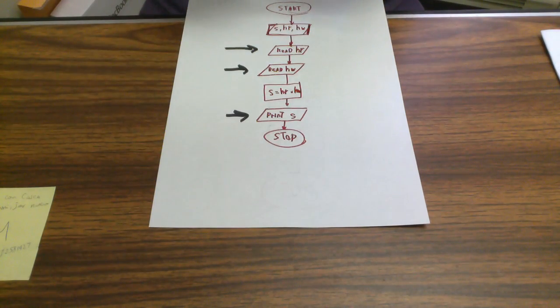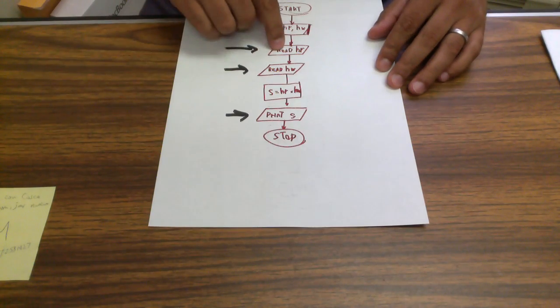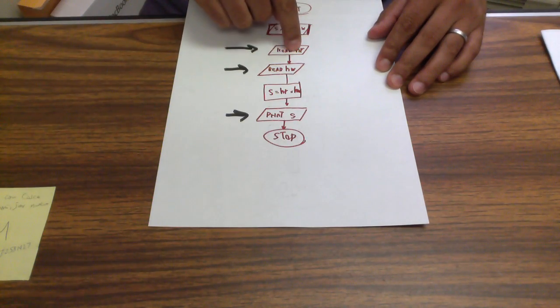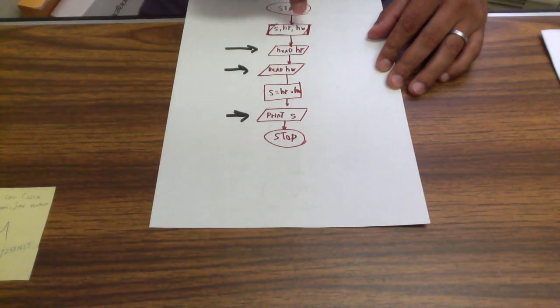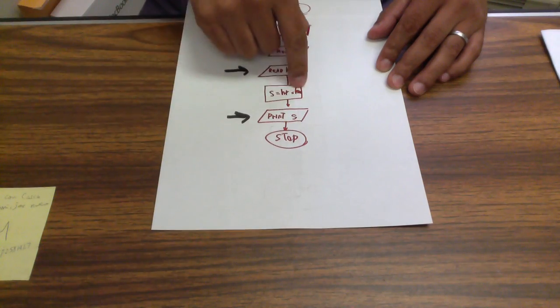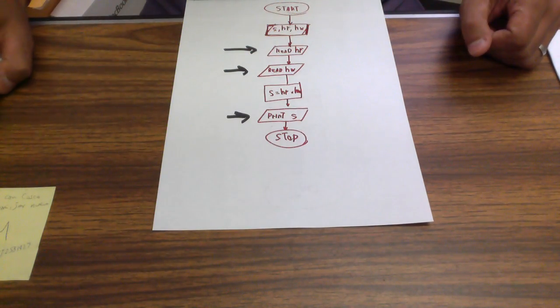and you print. Okay. In a flowchart, at least at the beginning, you should be very specific and read a number from keyboard for HR, for hourly rate. Read a number from keyboard for hours worked, which is going to go there, and then a salary, then print S. That is our flowcharting basics.